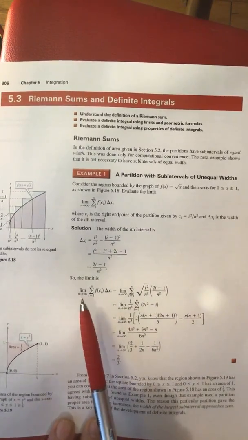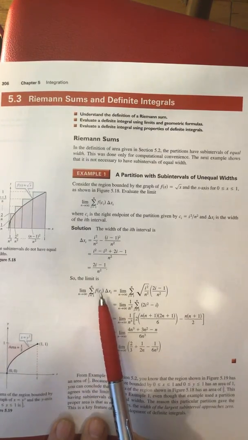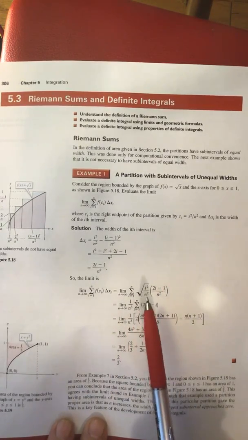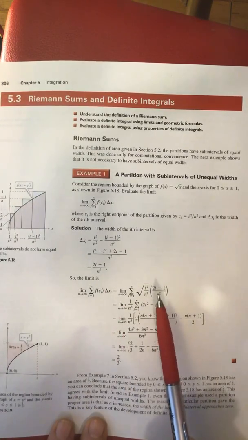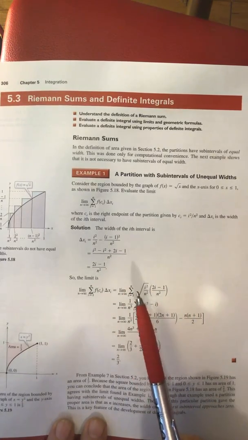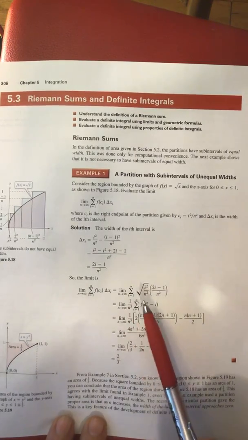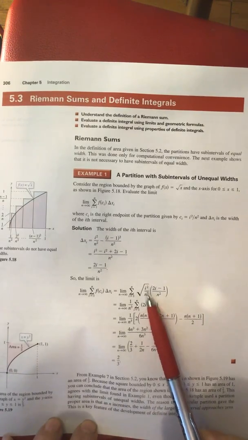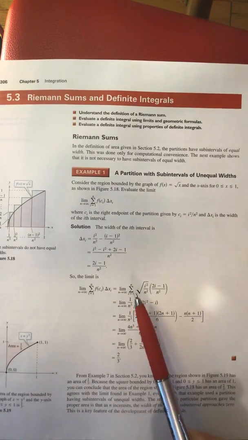So the limit as n approaches infinity of the summation of i going from 1 to n of f of ci, right? That's the square root of i squared over n squared, times delta x, that was 2i minus 1 over n squared. They've done that work for you. So because this is looking at the limit as n approaches infinity, we look at where n is, and we've got the square root of n squared in the bottom and n squared, so we've got 1 over n cubed, because the summation is going from i to n.